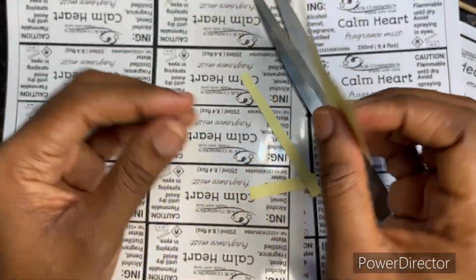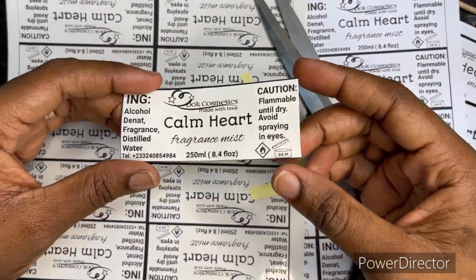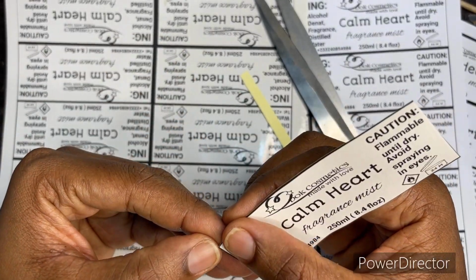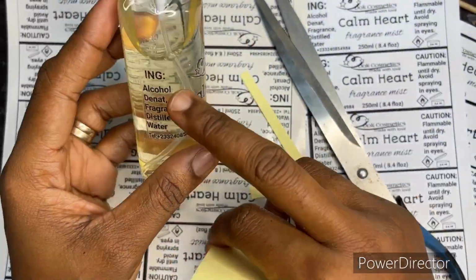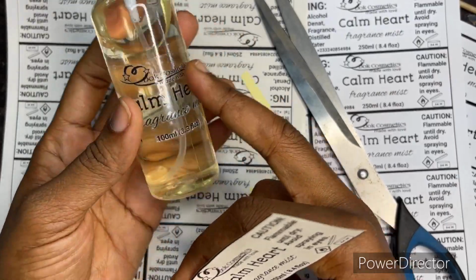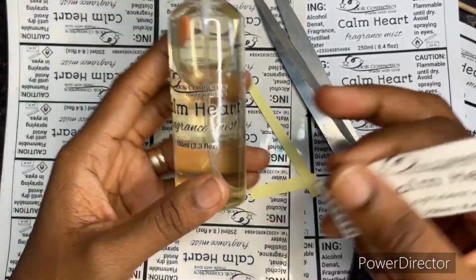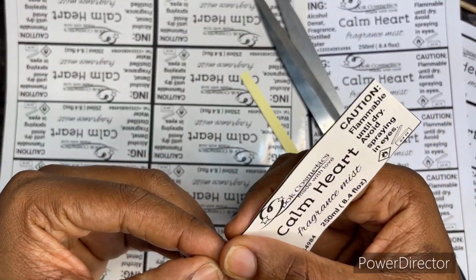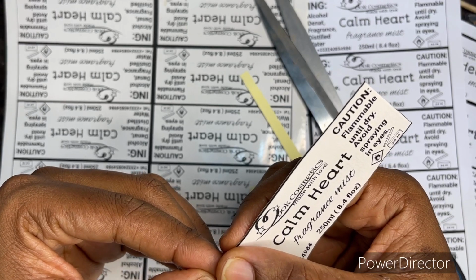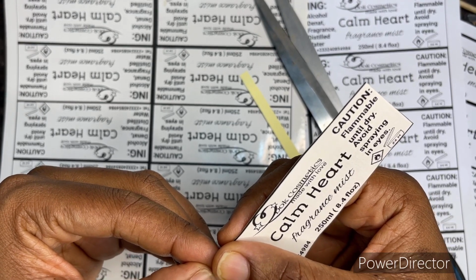Okay, so here is our label. It's the same thing that I did, but I made it transparent with a packing tape. Maybe in the next video I would show that one, but I wanted to do this so that you can see the clear image or label that we made.